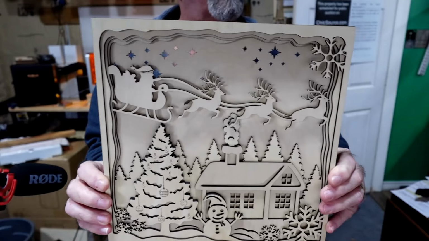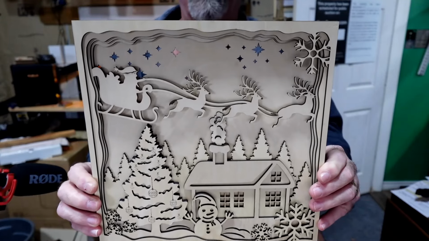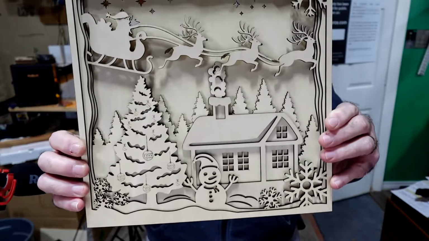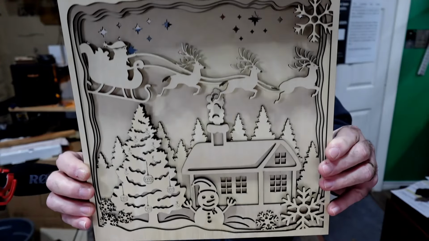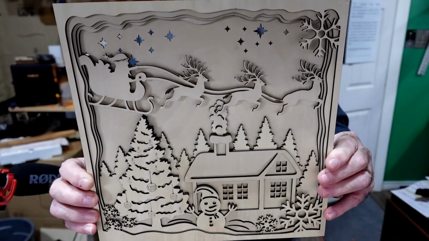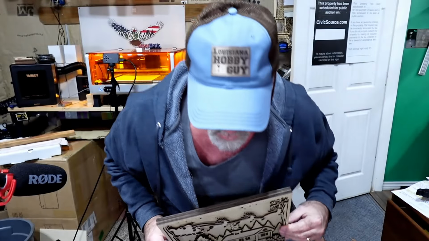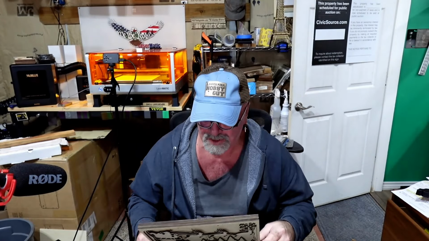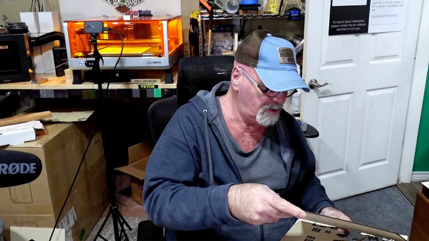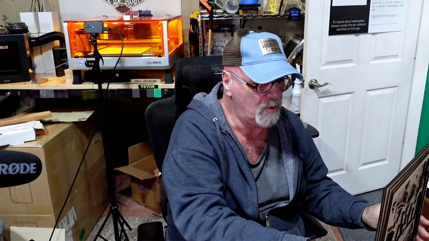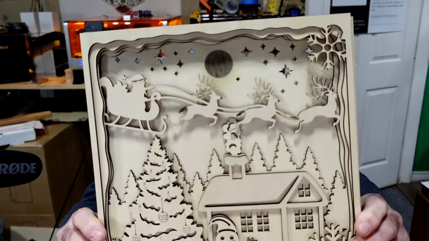The stars are cut through because I'm going to put some sparkle paper in the back. You can see it's 5 layers there. And I'm going to be decorating this with my grandkids. So this is going to be a fun project for me and the grandkids. And actually I've got the bottom layer on wrong because there is a moon on the bottom layer. I put that on backwards. There we go.